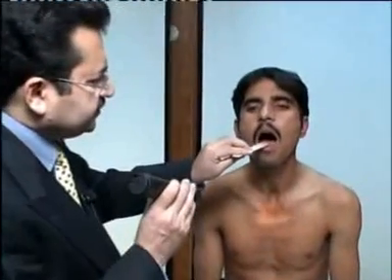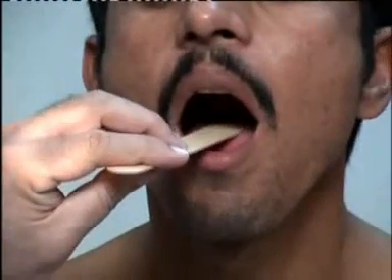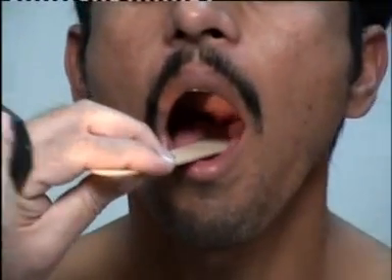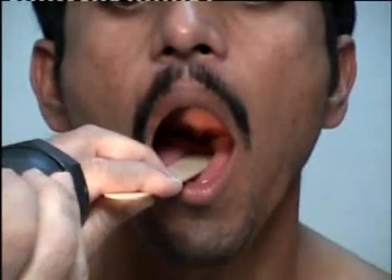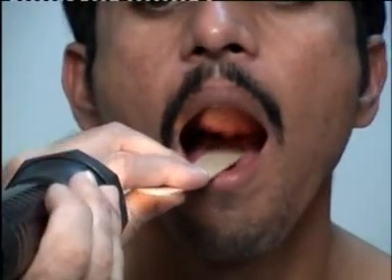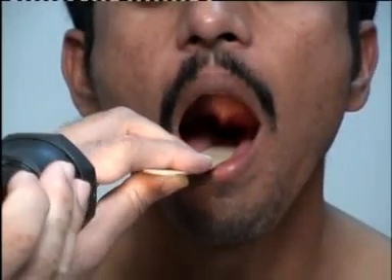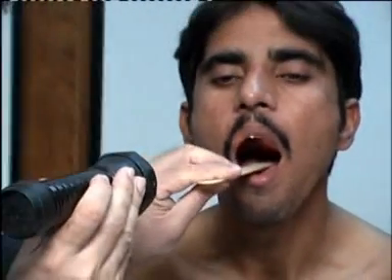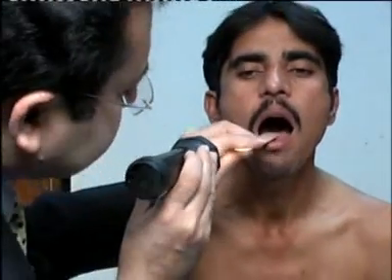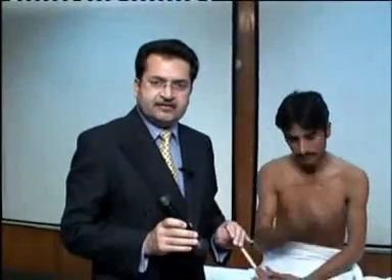For this, the patient is asked to open the mouth but keep the tongue inside, and then the posterior one-third of the tongue is pressed with a tongue depressor. Ask the patient to say ah, and you see the uvula moves upwards symmetrically, and then you touch the fauces and the patient shows the gag reflex, and this will tell you which side the fauces move and whether the gag reflex is present or not.